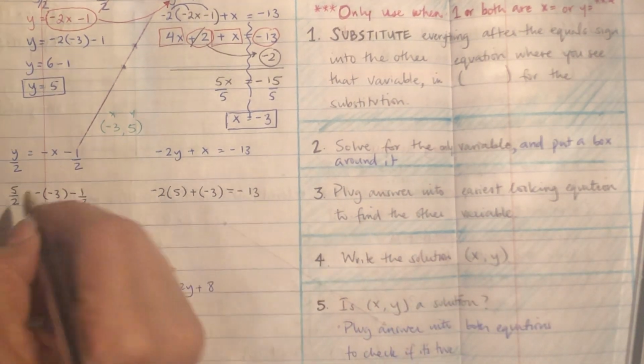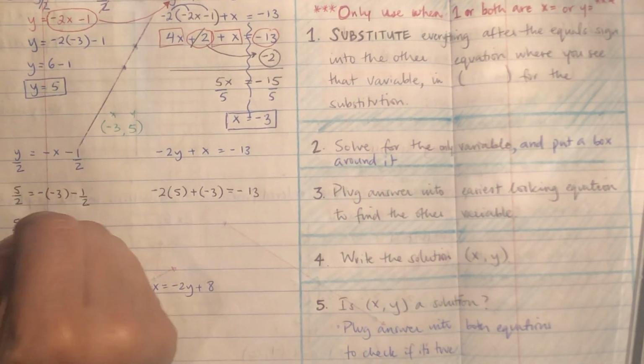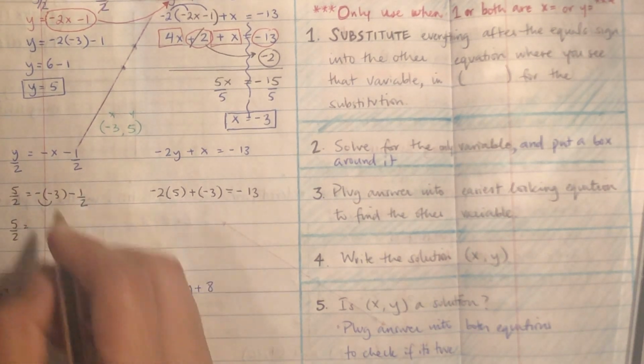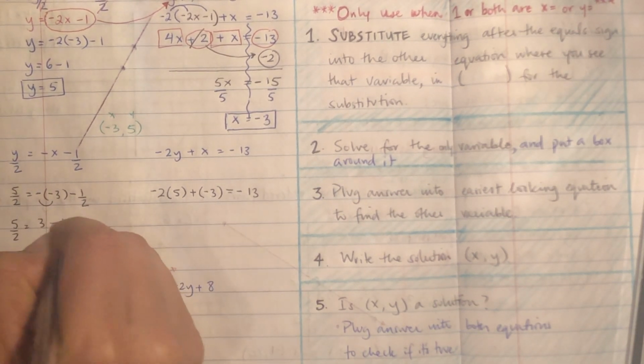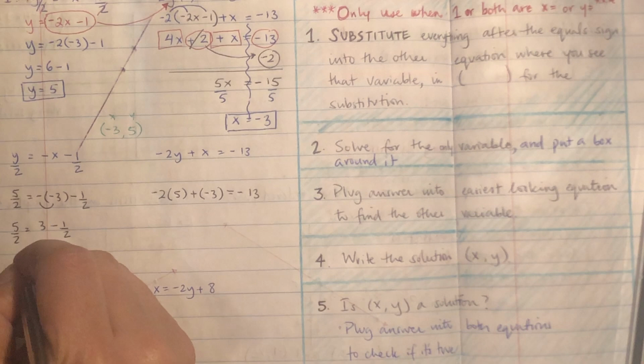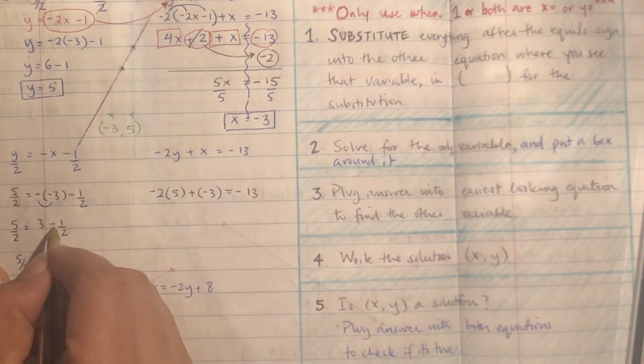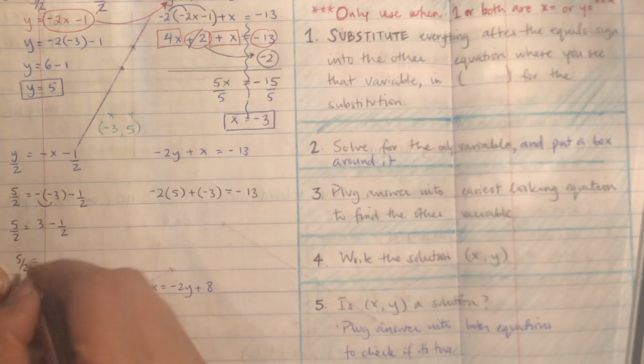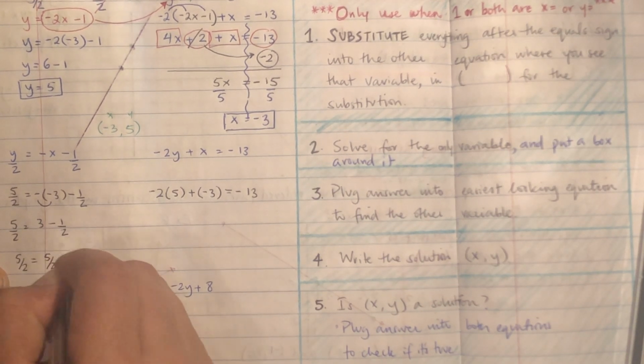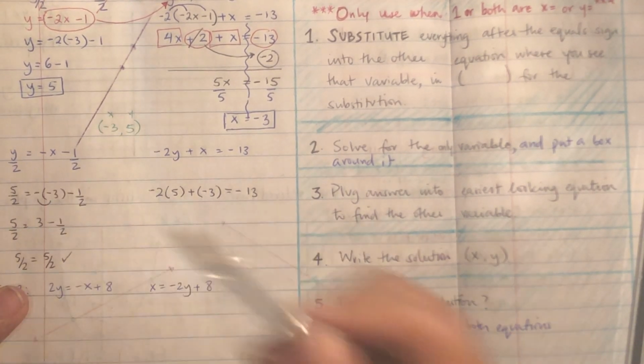You can literally just put that in a calculator to make sure, but since we're doing this by hand, I'll just go ahead and show you. So 5 over 2 equals a negative, and a negative is a positive, so it's going to be 3 minus 1/2. And 5 over 2, which is 2.5, is the same as 3 minus 1/2. 3 minus 0.5 is 2.5 as well. So that works out.